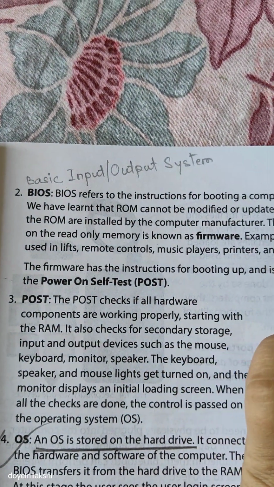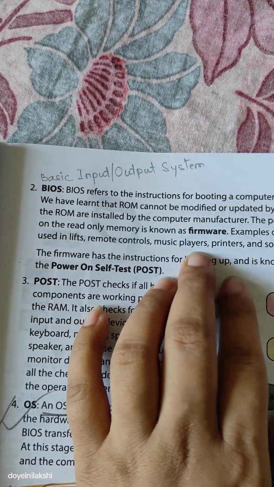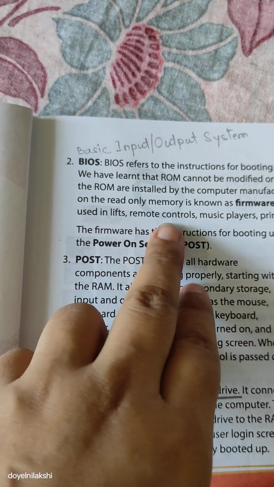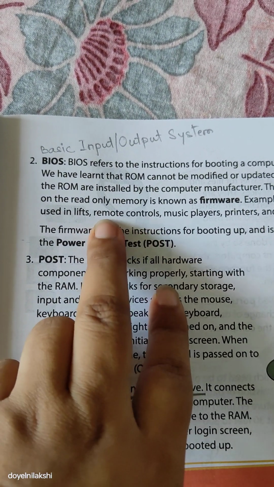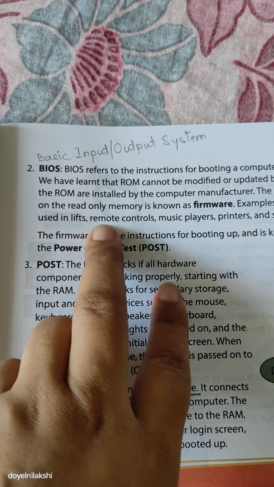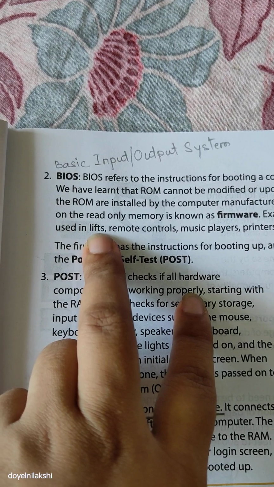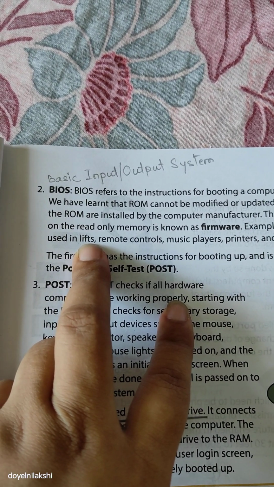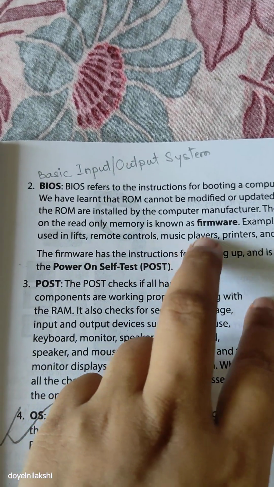Examples of firmware include the code used in lifts, remote controls, music players, printers, and so on. The codes which are given within the remote control, can you change them? The instructions given within the remote control or lifts, no, we can't change those instructions. These instructions are given by the manufacturer. So these are some examples of firmware.